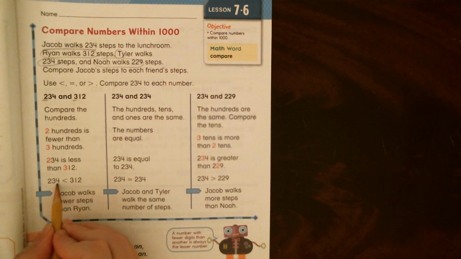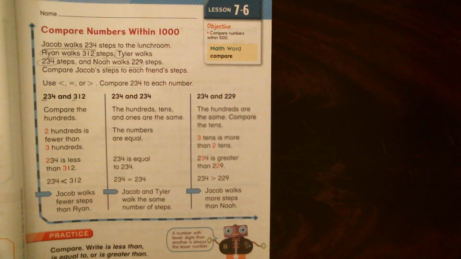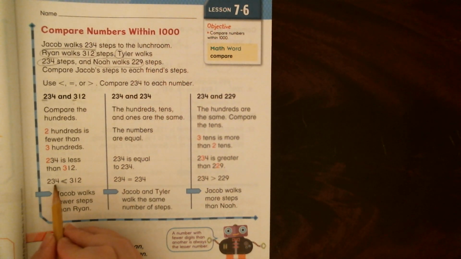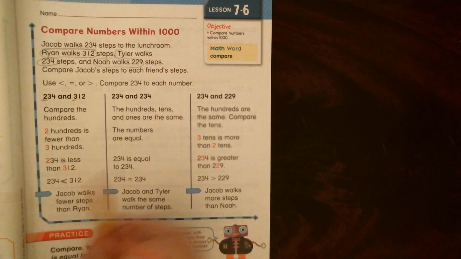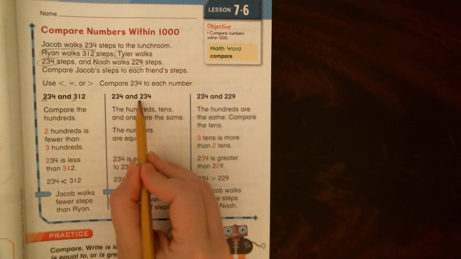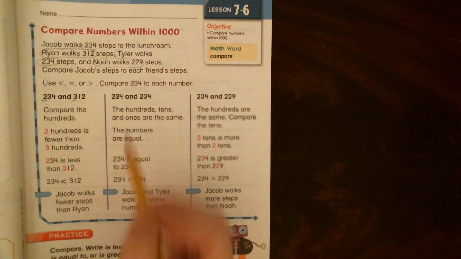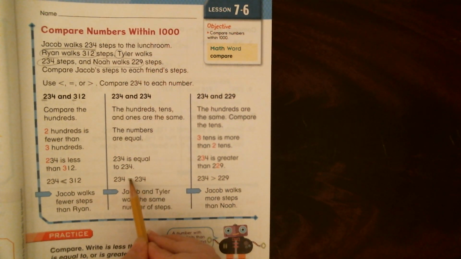So 234 is less than 312. Remember that alligator mouth opens up towards that bigger number. 234 is less than 312. Okay? You do the same thing with 234 and 234. I can already look at that and know, I don't even have to think about it. Those numbers are equal. They're the exact same number.